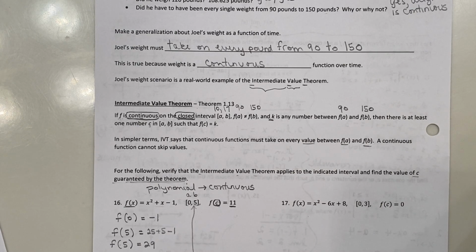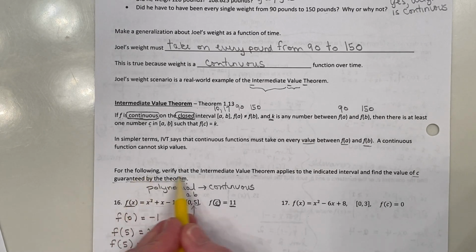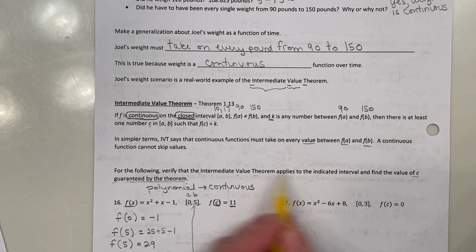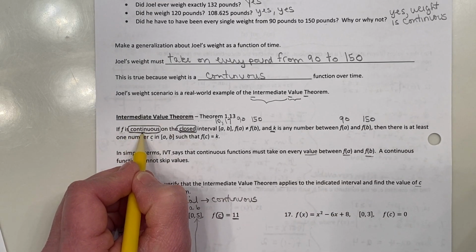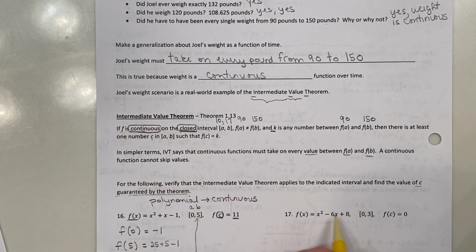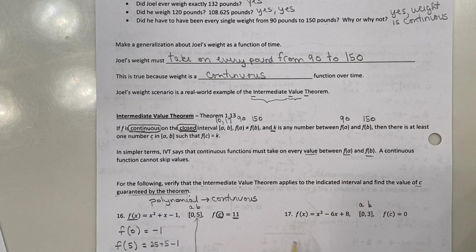Okay, 17, it says, for the following, verify that the IVT applies. Okay, to apply, the graph of the function we're working with has to be continuous and closed. Again, another quadratic. It's polynomial, continuous everywhere. That satisfies one of the conditions of the theorem. I have a closed interval, no parentheses. We can think of this as x equals 0 or a, and x equals 3 or b. Is there a y value of 0 in between the two y values at x equals 0 and x equals 3?